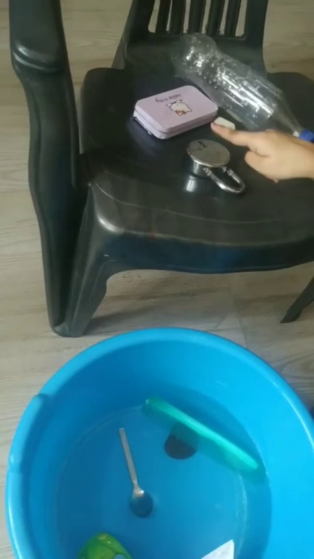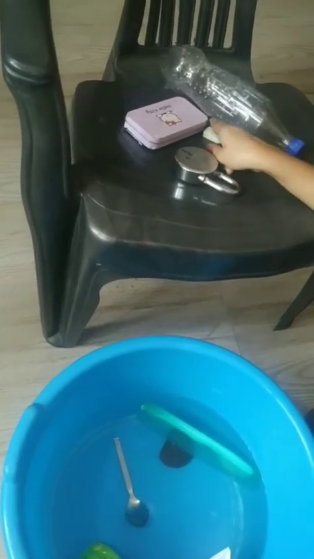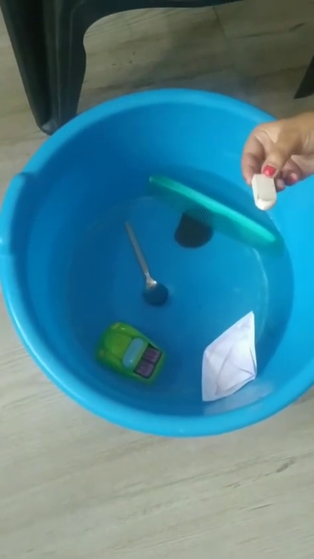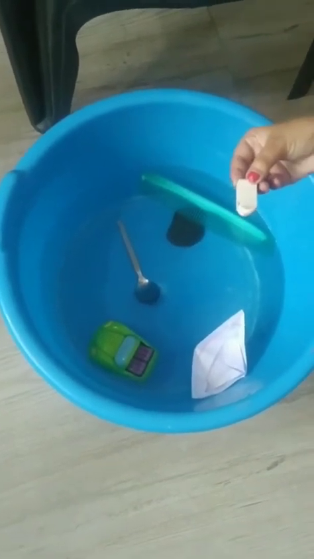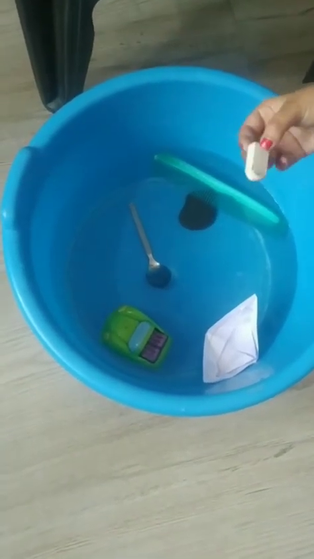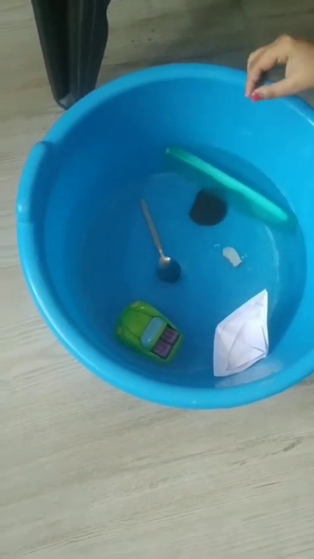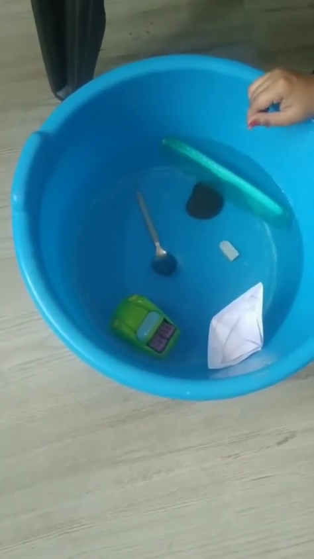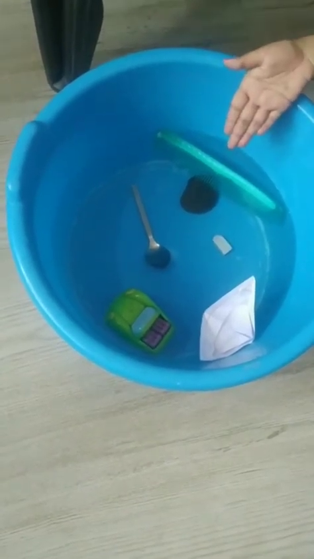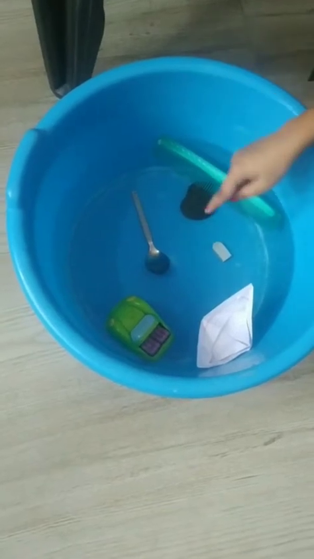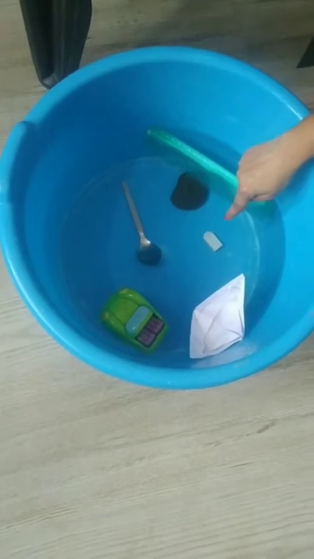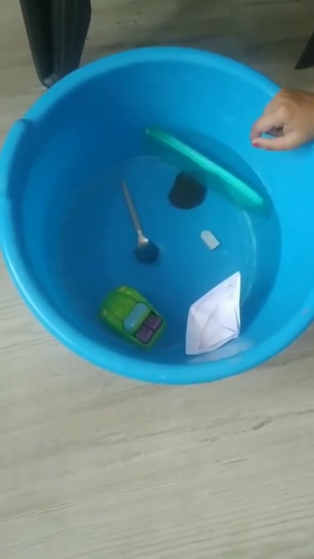Now again, come back to the objects. Which one should I take? This. What is this? This is an eraser. Now you will tell me whether it is sinking or floating. Anybody can tell me? It is sinking. Okay.